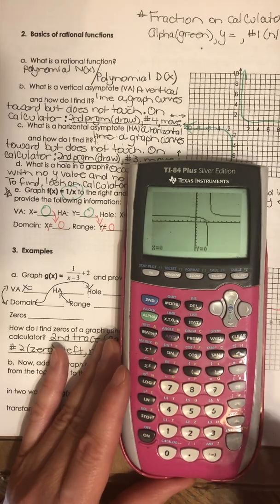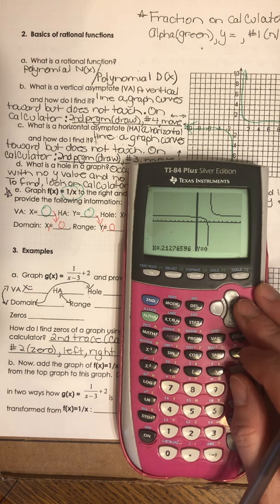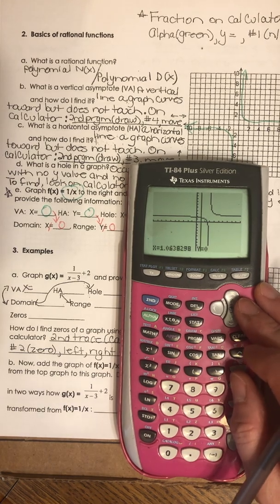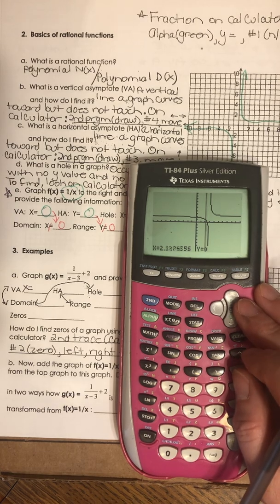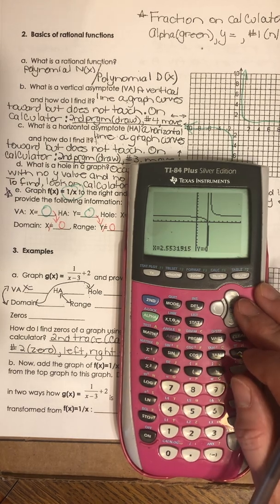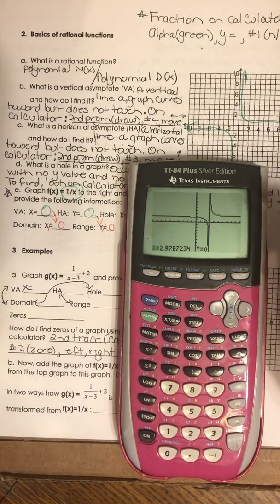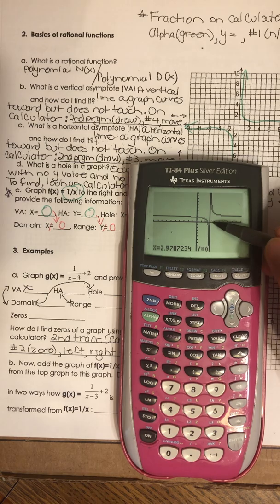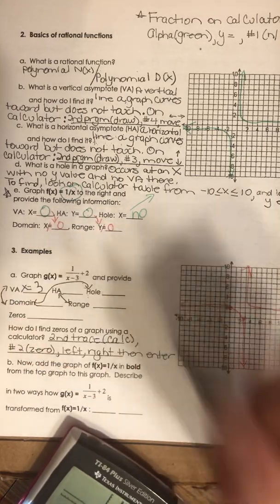I'm going to hit enter. I know it looks like the calculator didn't do anything, but as I cursor to the right where the graph is going straight up and down, I can see the vertical line. I'm going to place my vertical line between the 2 curved branches so it's even on both sides, and that does appear to be at x equals 3. So I will put that as my VA.